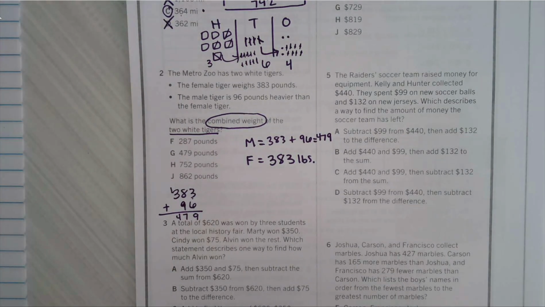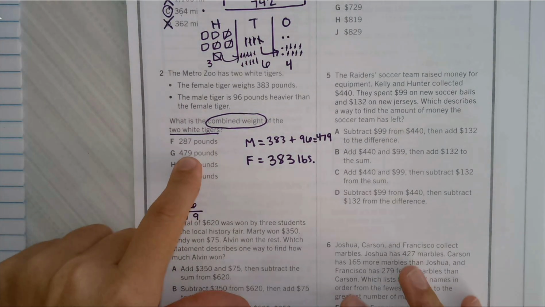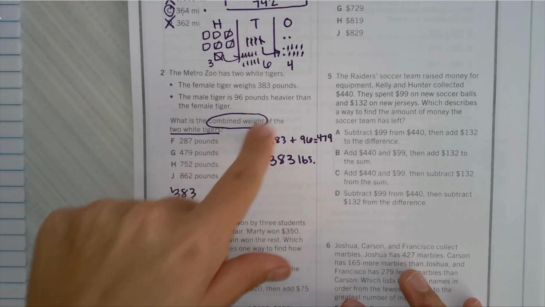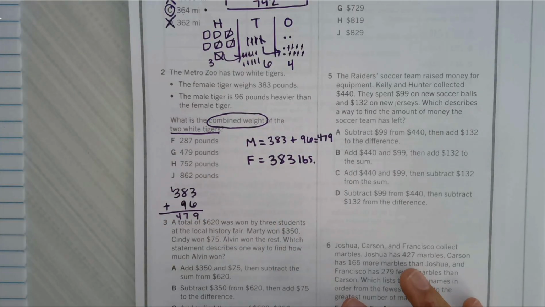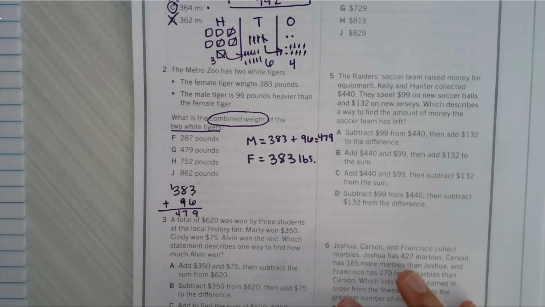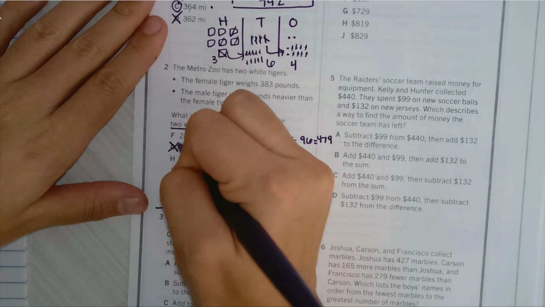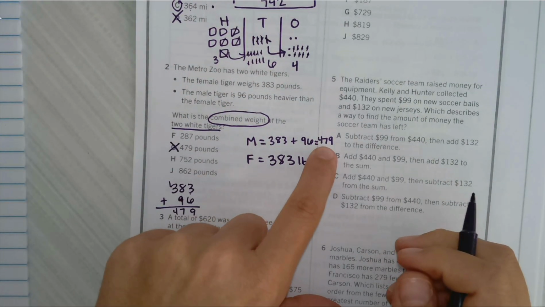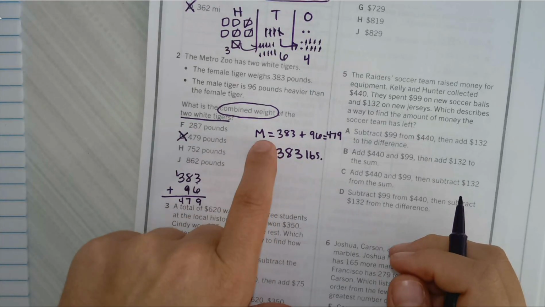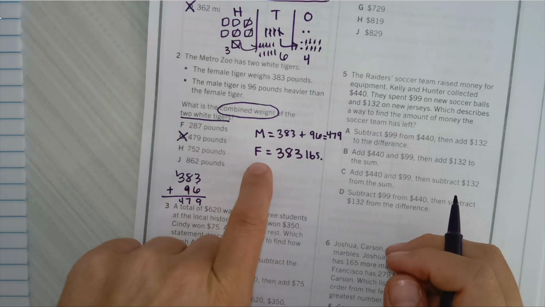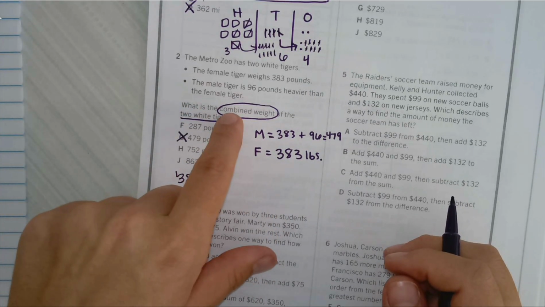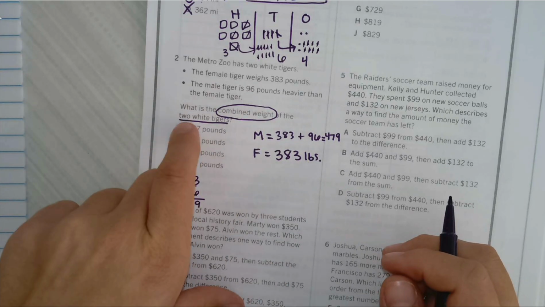Okay, pause right here. 479 is an answer. Is that the answer of the weight of both of them? No, that is the answer for the weight of just the boy. So we can cross that off because I did get 479 for the male, not for the male and female, and we're looking for the combined weight of the 2 white tigers.